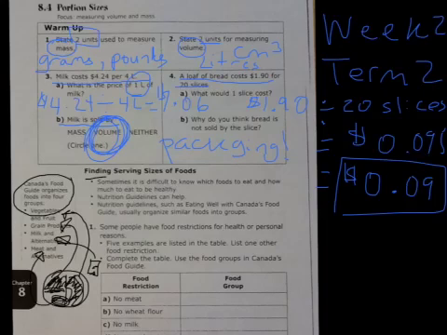Okay, finding serving sizes of foods. Sometimes it is difficult to know which foods to eat and how much to eat to be healthy. Nutrition guidelines can help. Nutrition guidelines, such as Eating Well with Canada's Food Guide, usually organize similar foods into groups. Some people have food restrictions for health or personal reasons. 5 examples are listed in the table. List 1 other food restriction. Complete the table. Use the food groups in Canada's Food Guide.